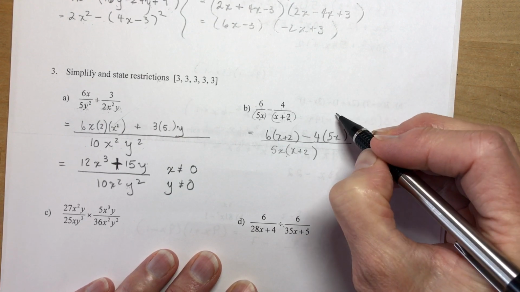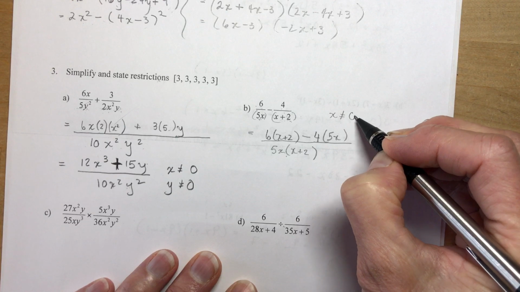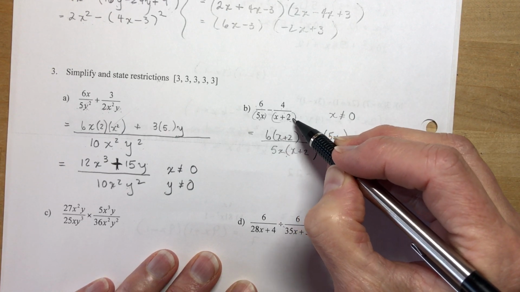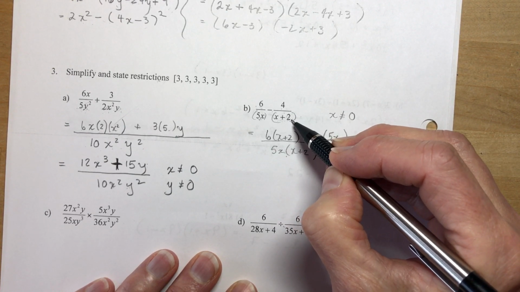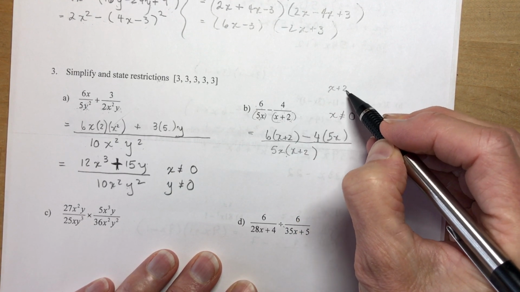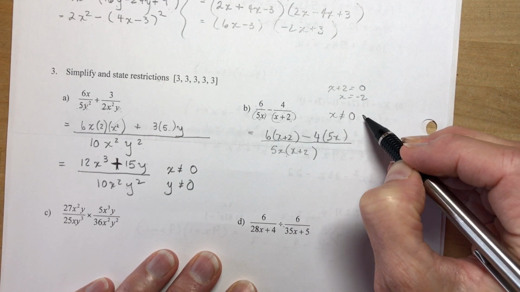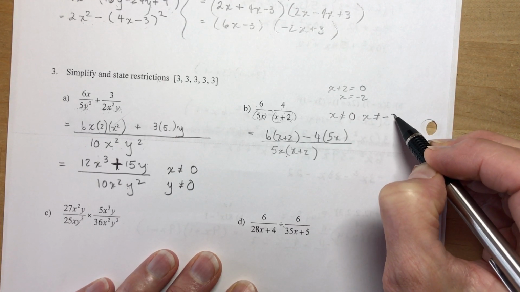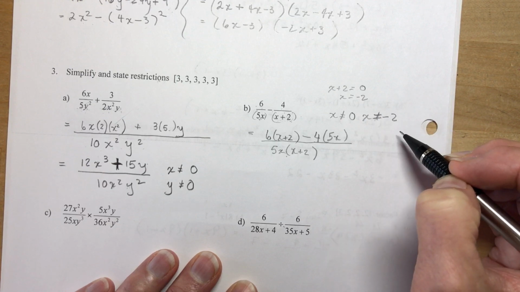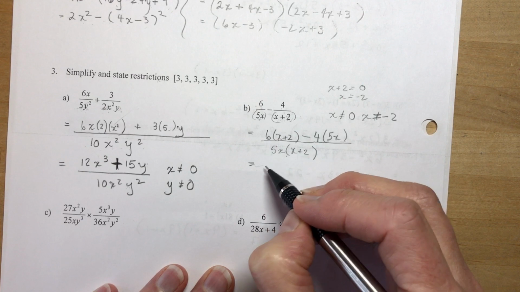Okay, let's do the restrictions right now because we can look at them here. So x can't be equal to 0. And what would make this denominator 0 when x is minus 2? You can set it equal to 0 if you want, but I think that one's pretty obvious. So x cannot be equal to minus 2. And don't forget the not equal to. That's your restriction. Okay, I haven't finished this though because I need to expand.